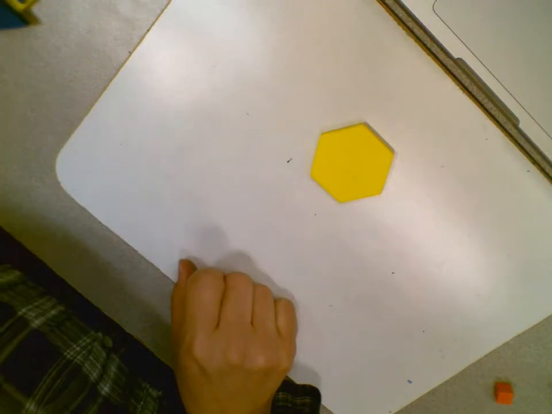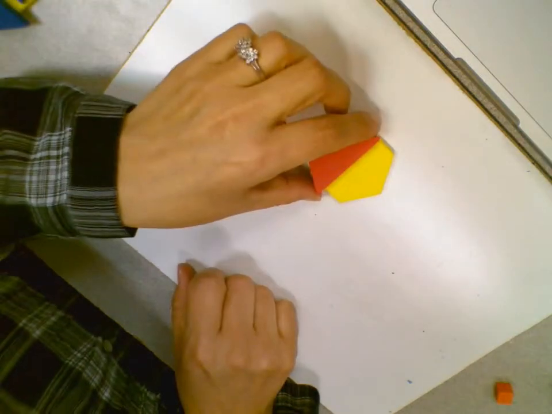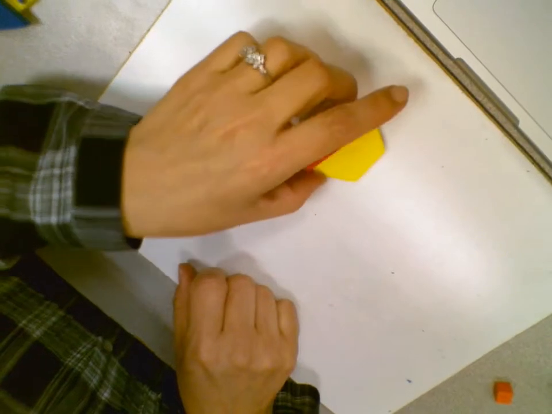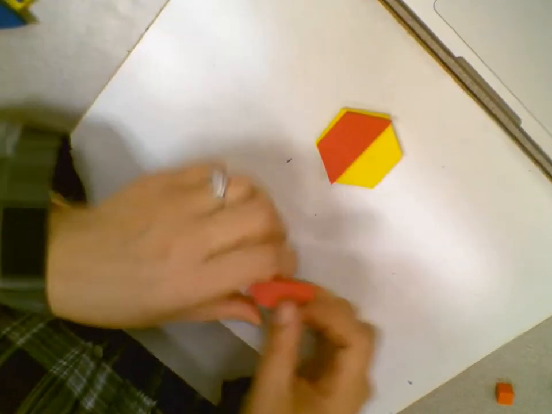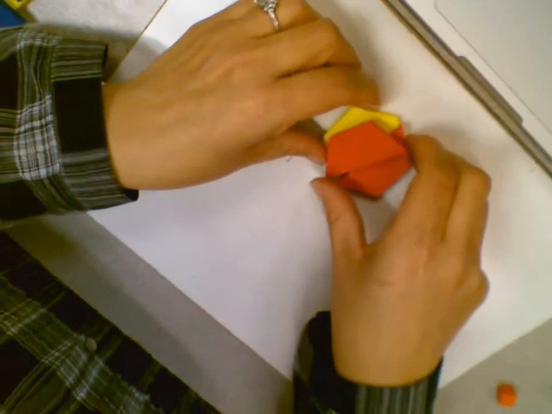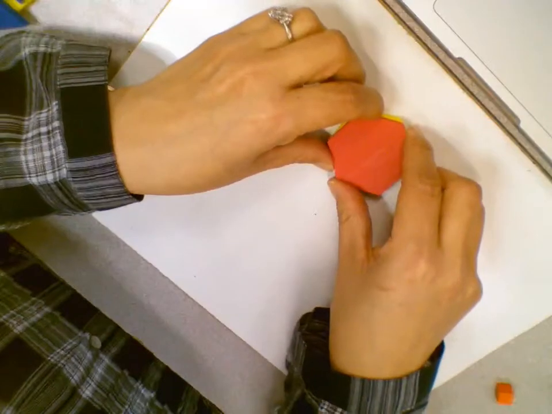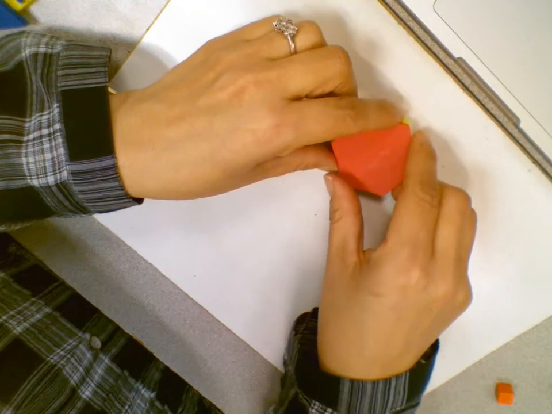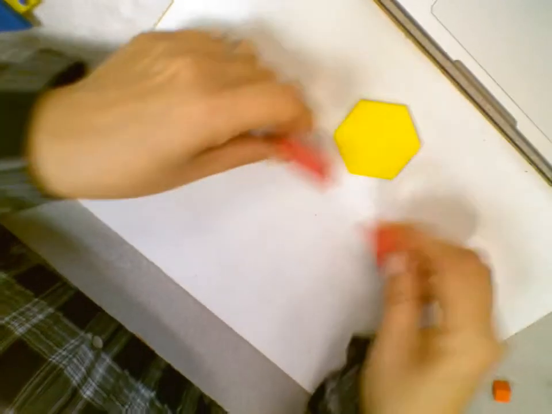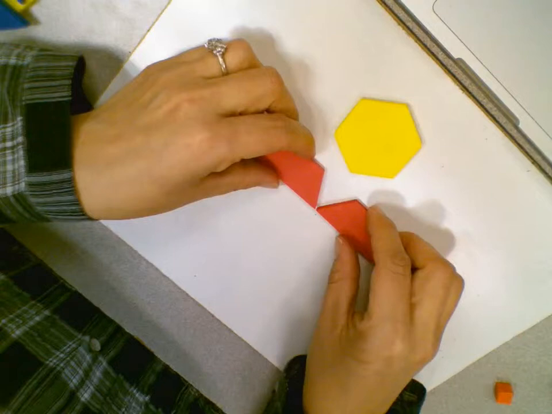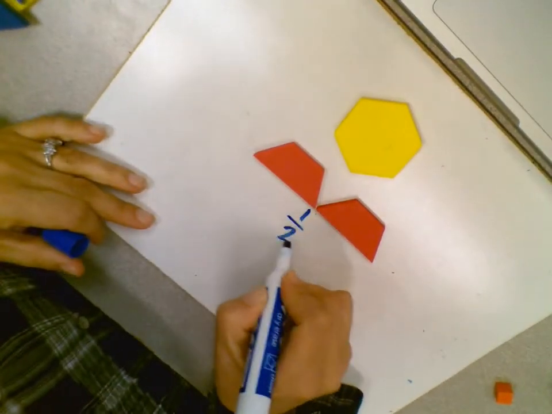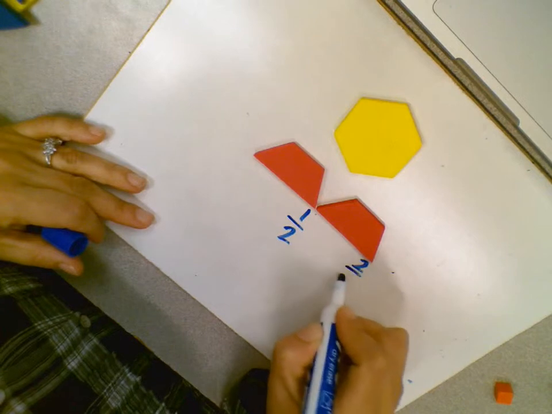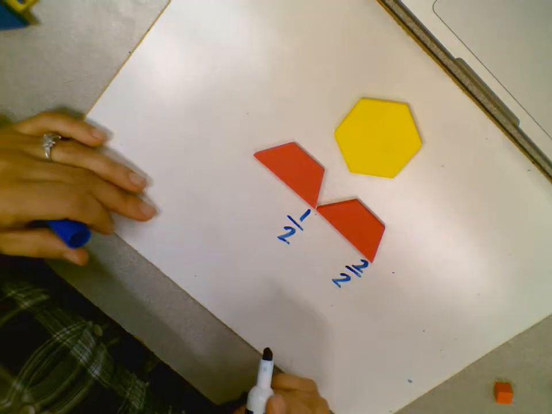So I grabbed a trapezoid and I thought to myself, how many trapezoids make up the hexagon? And what I noticed is that it took 2 trapezoids to make up the hexagon. I could grab those parts and put them on a number line as well, believe it or not. And I could go like this and say 1/2, 2/2, and there's my big giant 1.